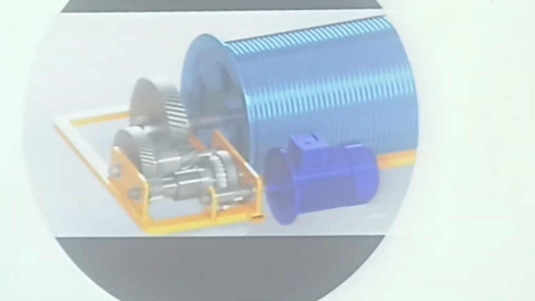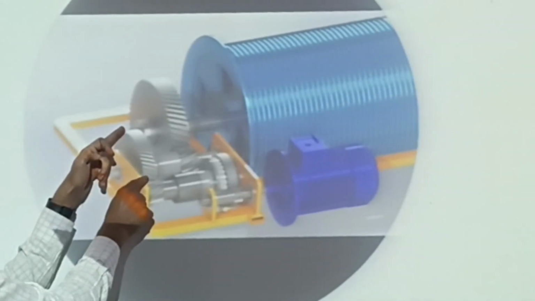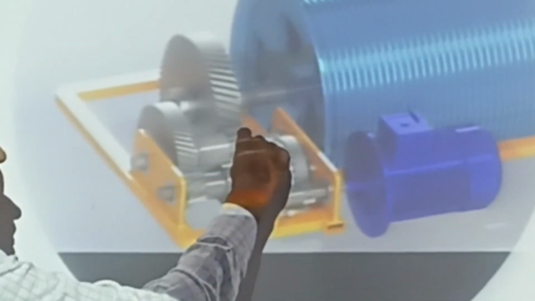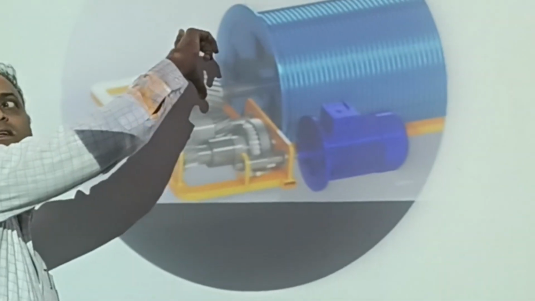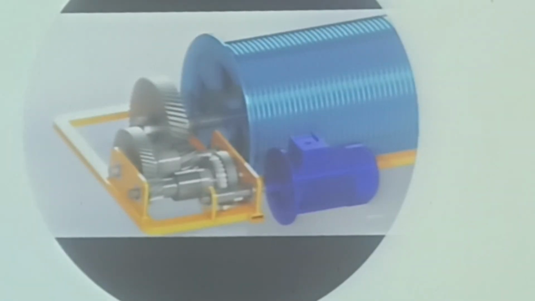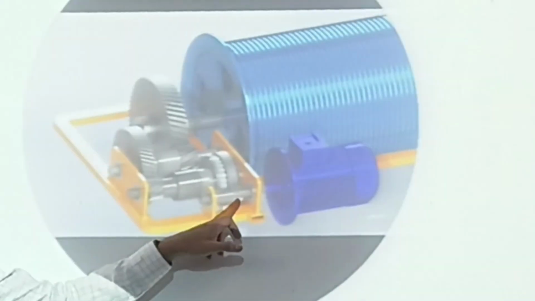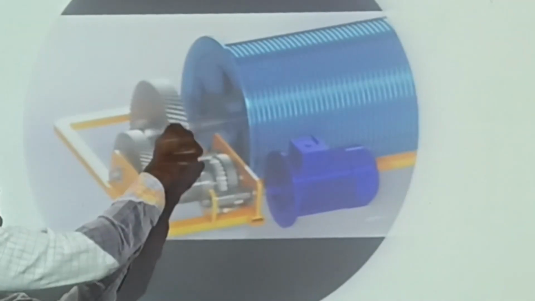In the first stage there is certain value reduction. In the second stage again there will be reduction. Now on the same shaft, you can see there is another smaller gear mounted, and in contact with that there is a larger gear. So you again get certain reduction. So this is 3-stage reduction. How many stages here? 3 stages. Here first stage, here second stage, and here third stage.